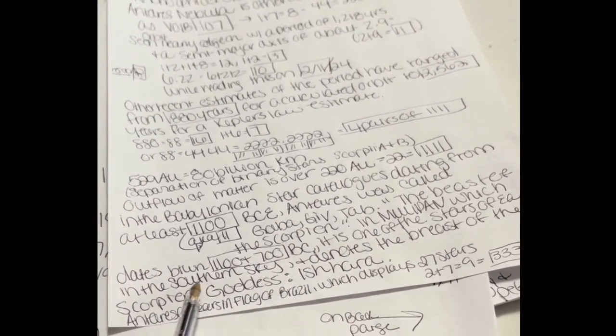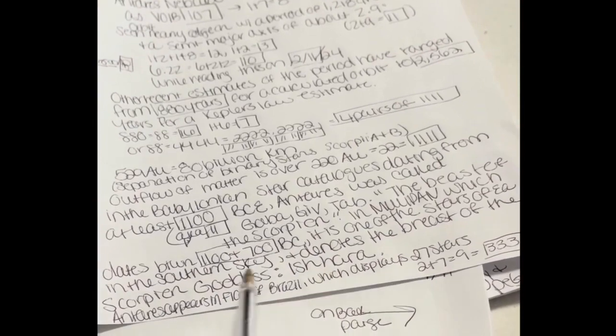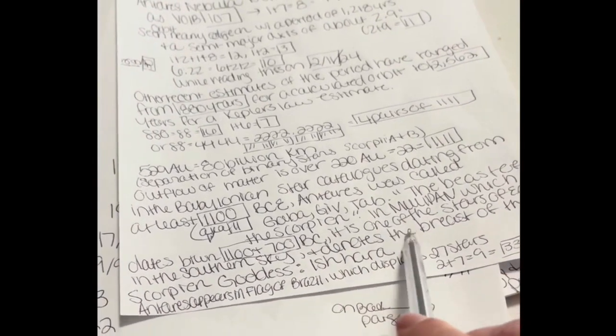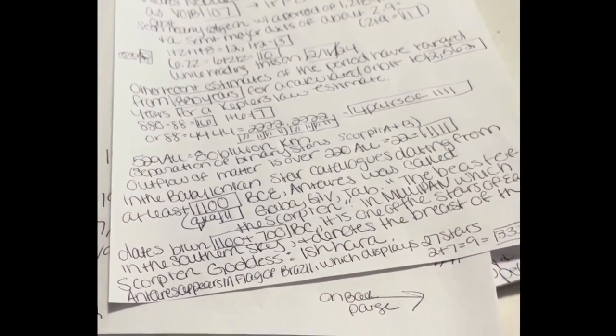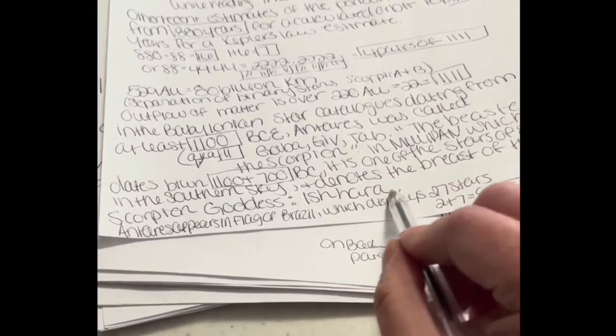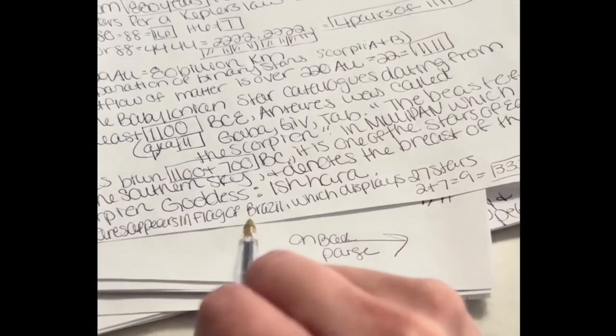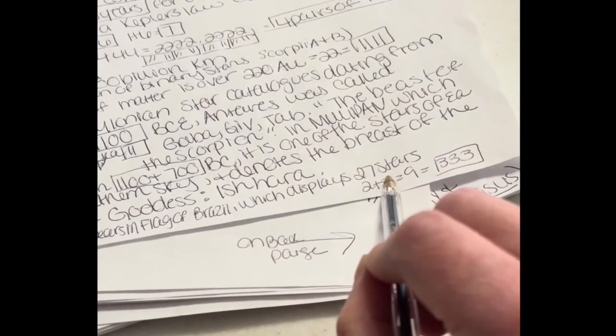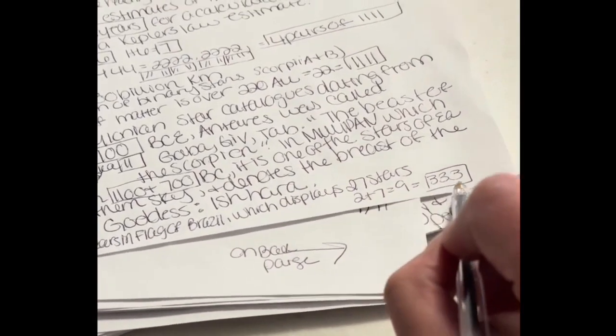And it is one of the stars of Ea, scorpion goddess Ishhara, which isn't the same as Ishtar. They're similar, but different. Antares appears in the flag of Brazil, which displays 27 stars. 2 plus 7 equals 9, which again breaks down to 333.